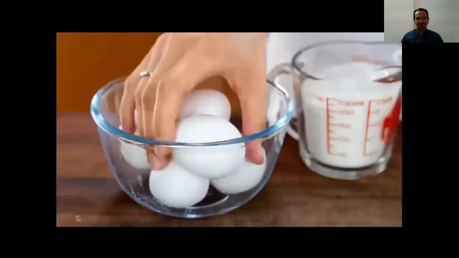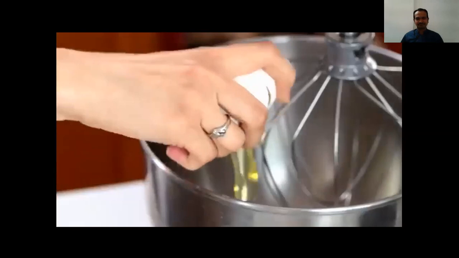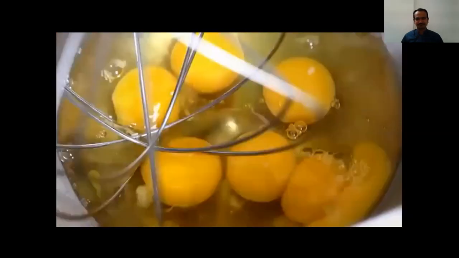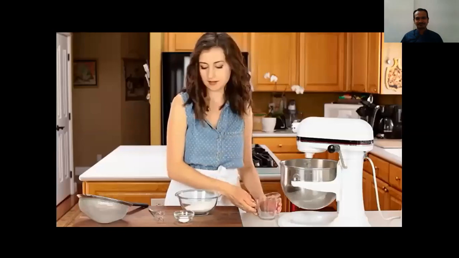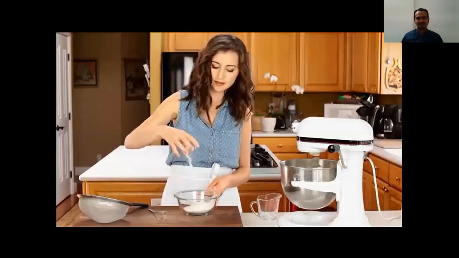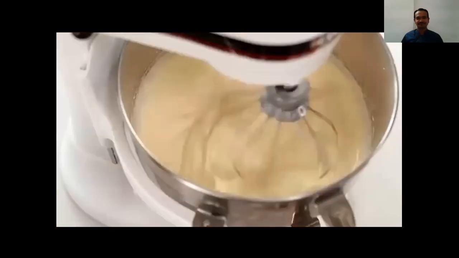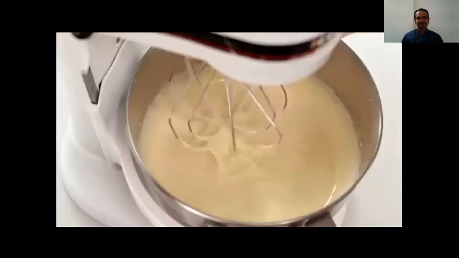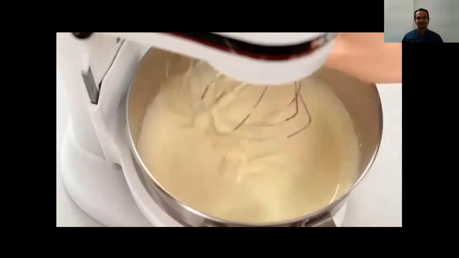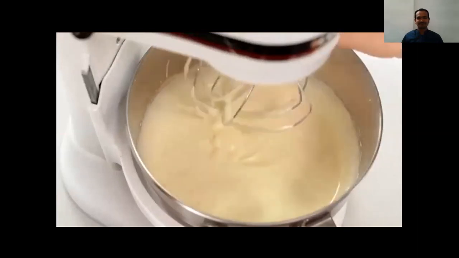You're going to preheat your oven to 350 degrees Fahrenheit, then beat 6 large room temperature eggs on high speed for 1 minute. While the mixer's on, gradually add 1 cup of sugar and continue beating on high speed for about 8 minutes. While that's going, I'm going to whisk together 1 cup of all-purpose flour and half a teaspoon of baking powder. This is exactly what the eggs and sugar should look like when they're done, thick and fluffy.